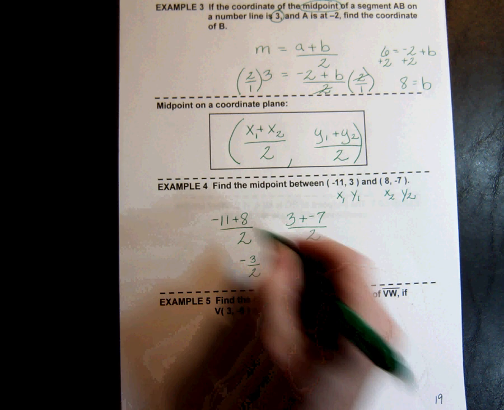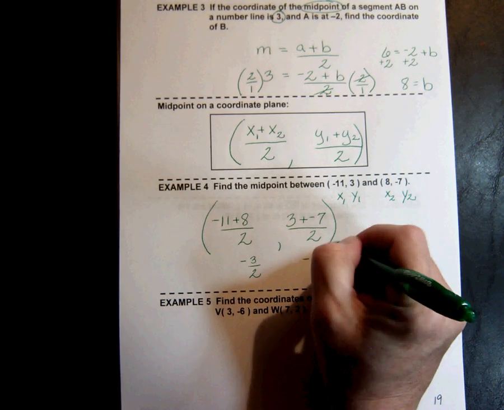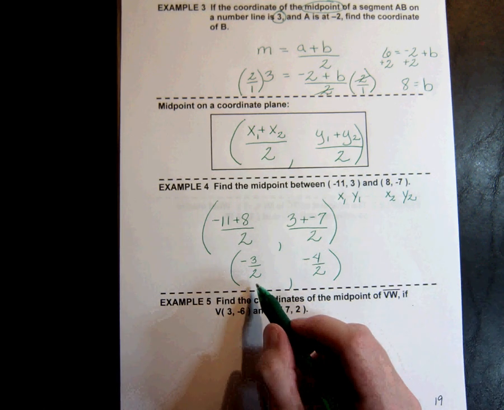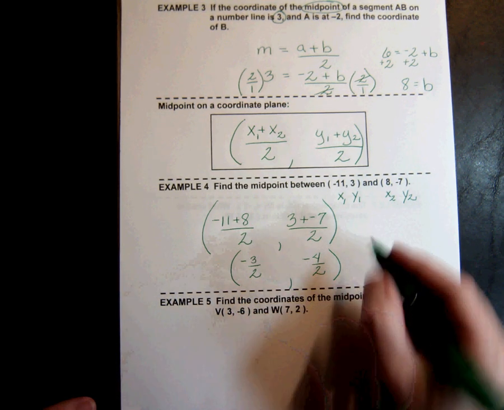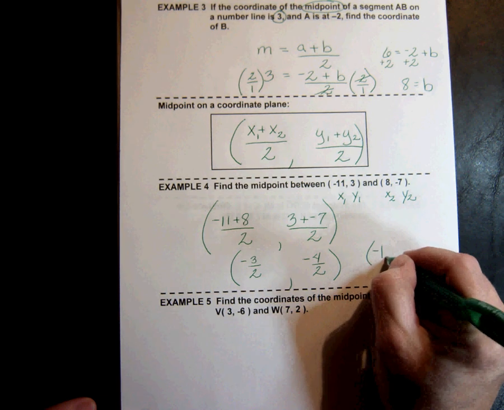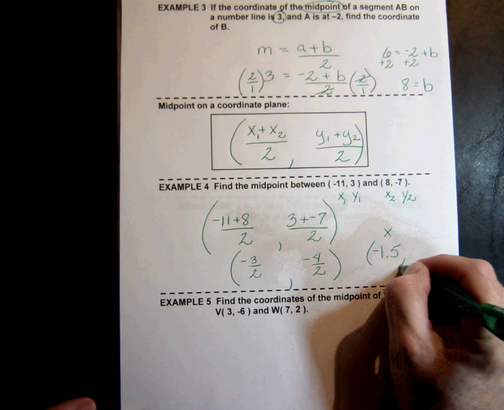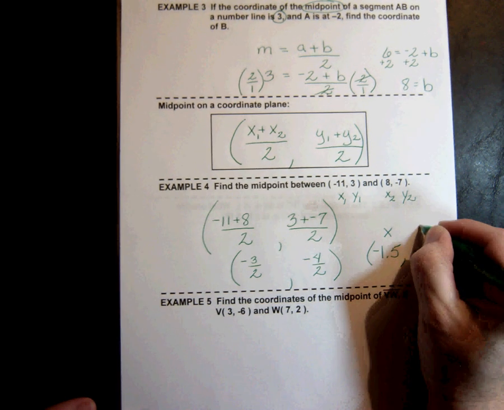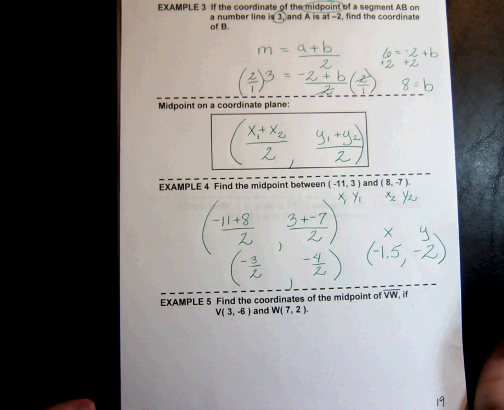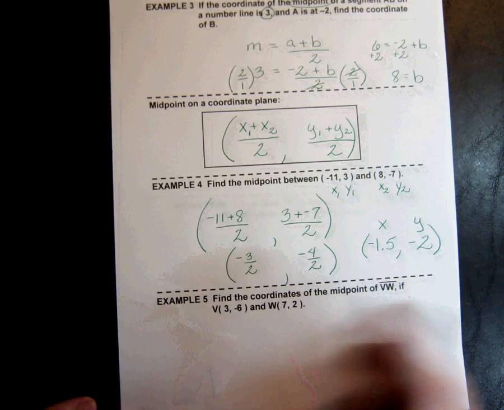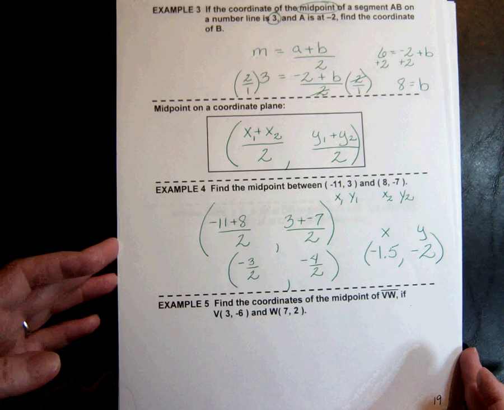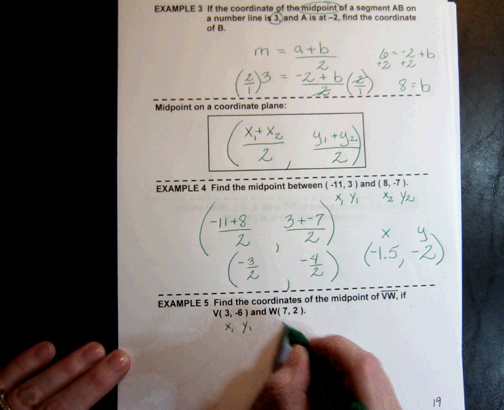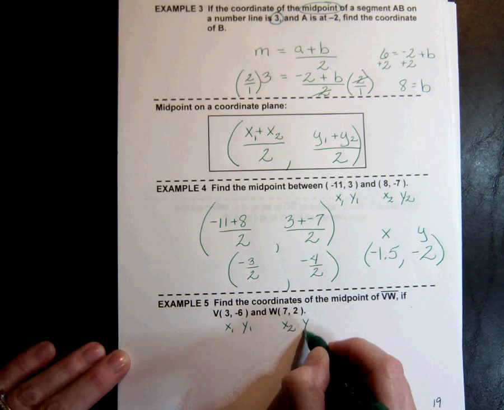If we want to keep that in our coordinate point, you can show it like this. There's your x, there's your y. If we want to change this to a decimal, it's -1.5 for your x value, and your y value, -4 divided by 2, is -2 for your y value. Okay, one more example. Again, label them first, being x1, y1, x2, y2.